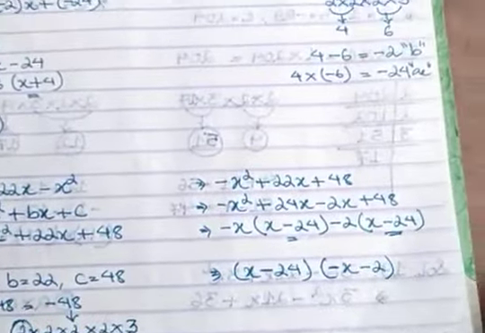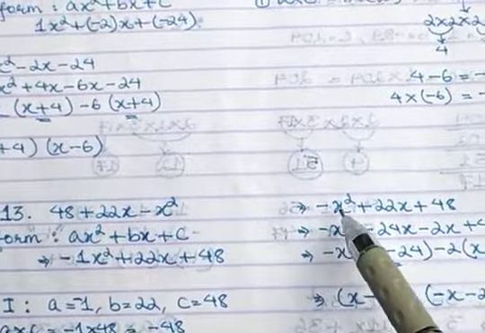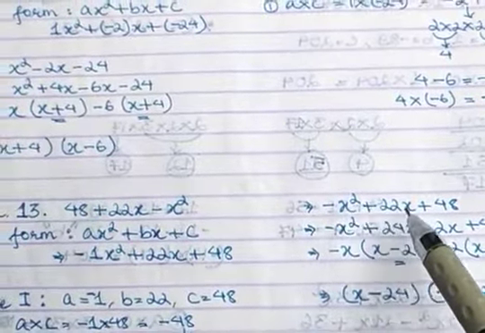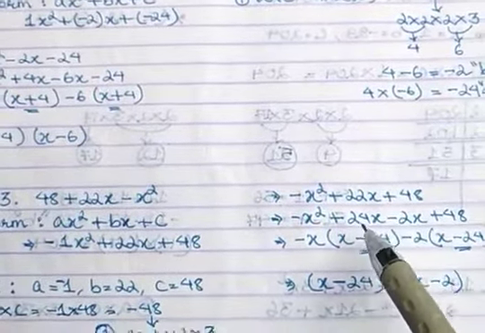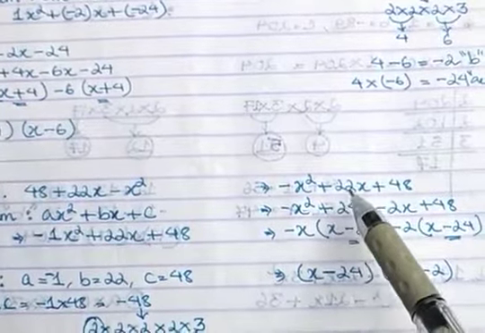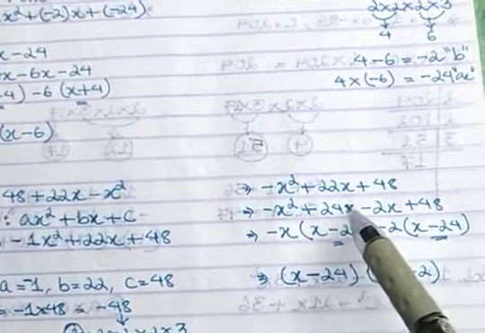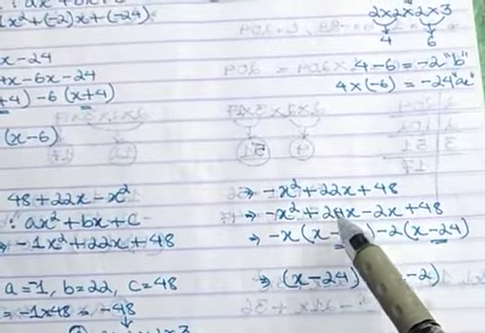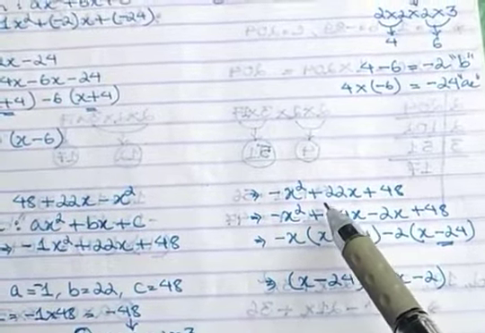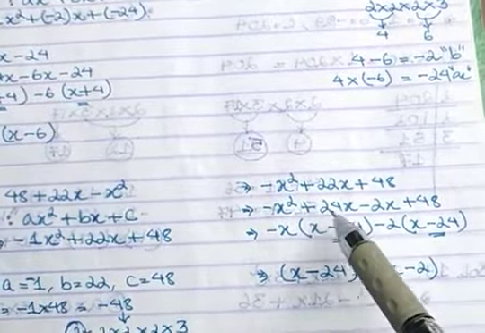So see, what was our question? Just write it in the standard form first: minus x squared plus 22x plus 48. Now we know the factors are 24 and minus 2. So minus x squared plus 24x minus 2x plus 48. Now if you want to cross check again, plus minus minus, it will be subtracted, and the sign of the greater number follows. 24 is greater, so plus 24 minus 2 is 22.